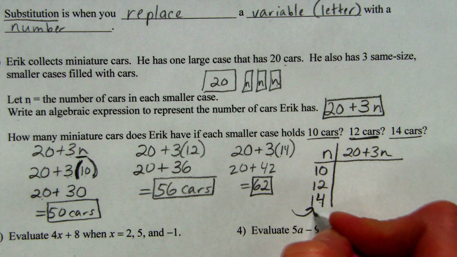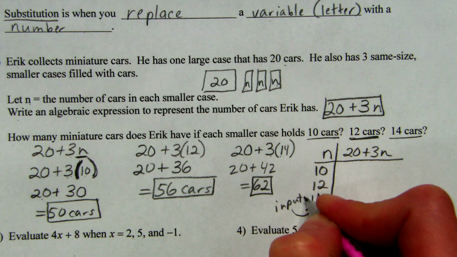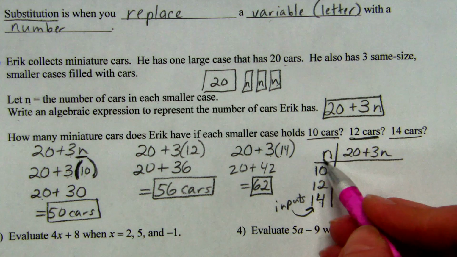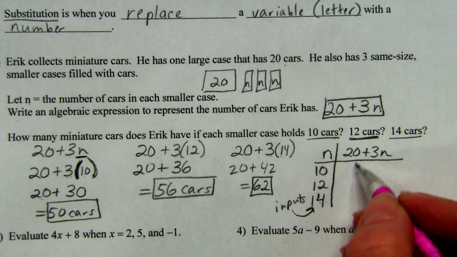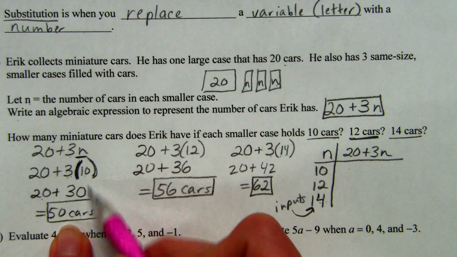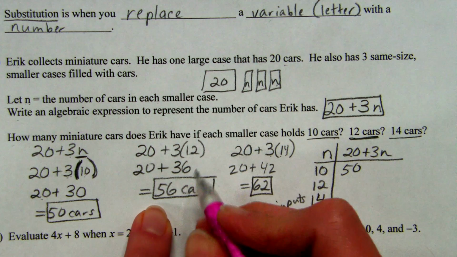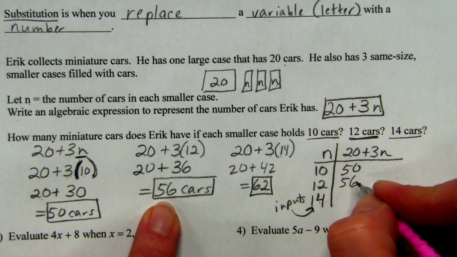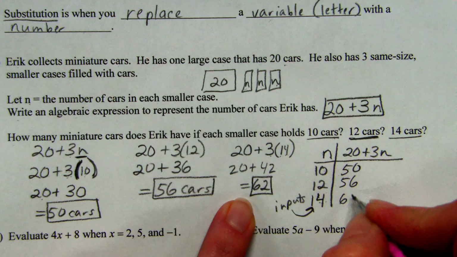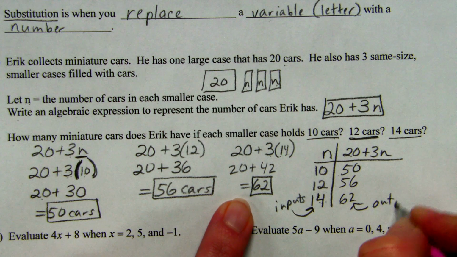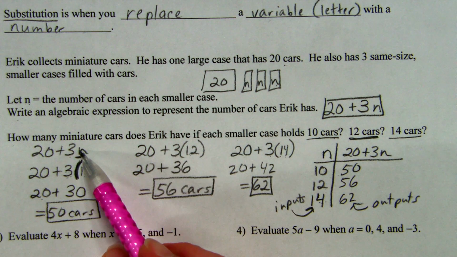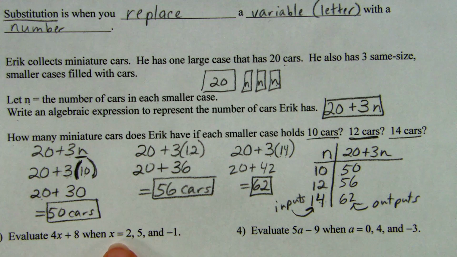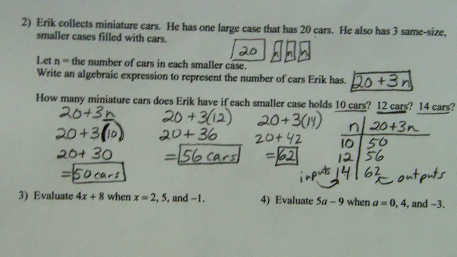So these numbers over here are what we would call our inputs. This is an input-output table. These are the numbers that we're putting into our formula. And then over here is where we're going to get the outputs. So when we put in 10, we got 50 out. When we put in 12, we got 56 out. When we put in 14, we got 62 out. So these are the outputs. So the numbers that they give us are the inputs. That's what we put into our algebraic expression. And then these are the numbers that we got as our answer. So that's our outputs.